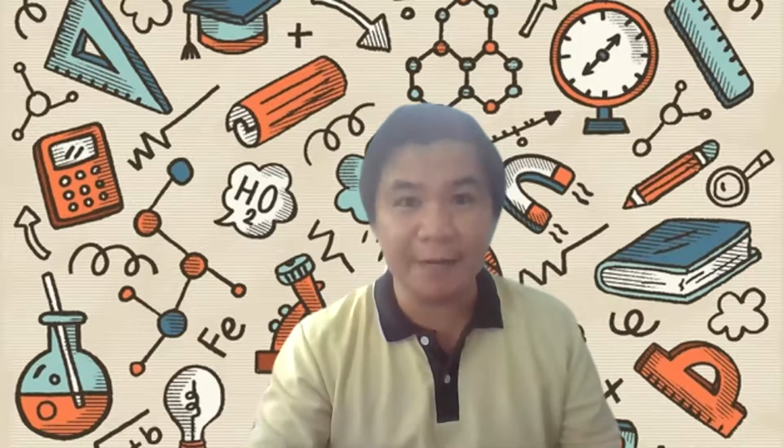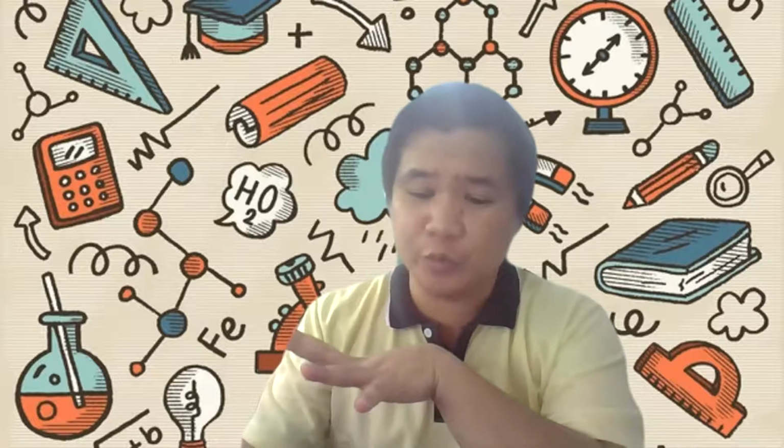Now, when a force is applied on an object, the object usually has two or more forces applying onto it.